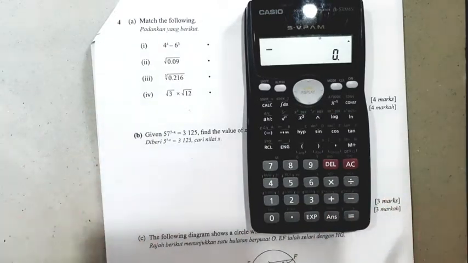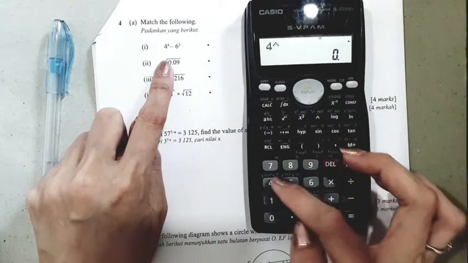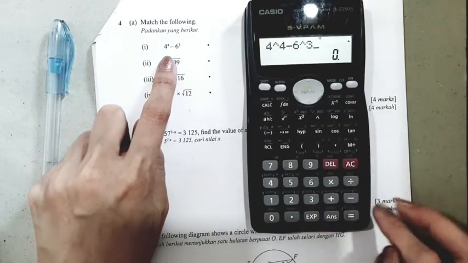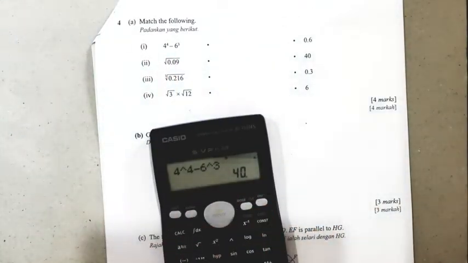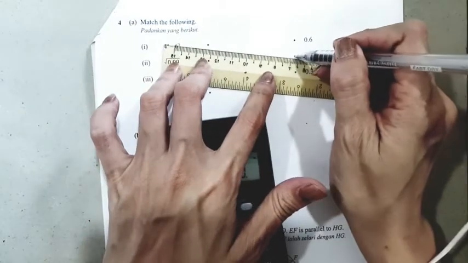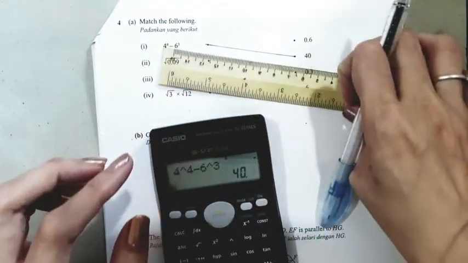Now the question is, do you know how to use the calculator? Okay, so 4 to the power of 4 minus 6 to the power of 3. So we have 40 as our answer. So just use a ruler and join to the answer. Now use pencil, preferably, unless you are very confident like me.